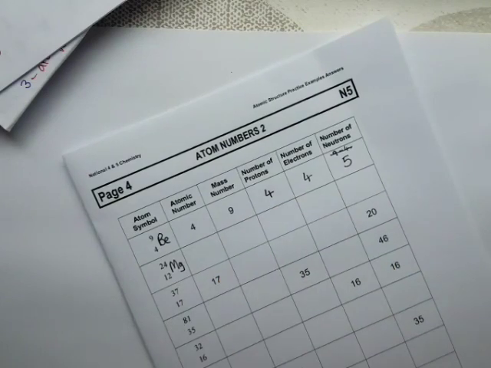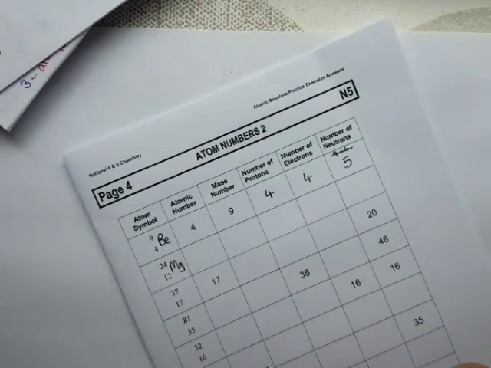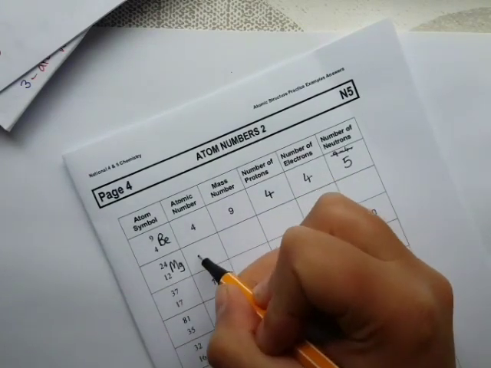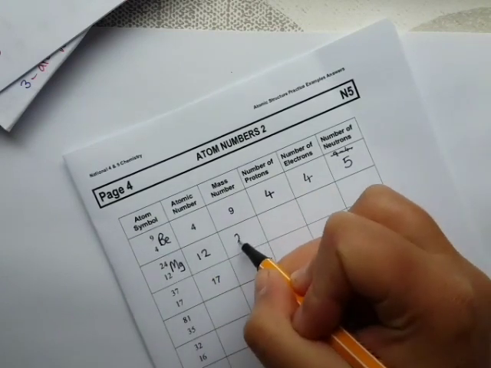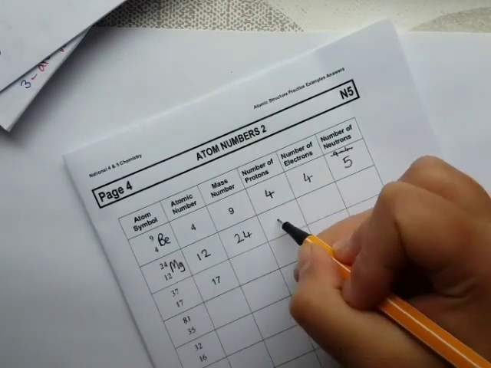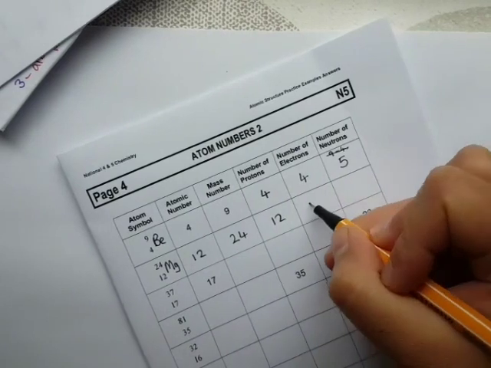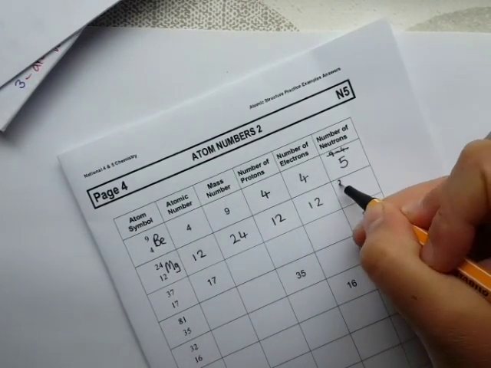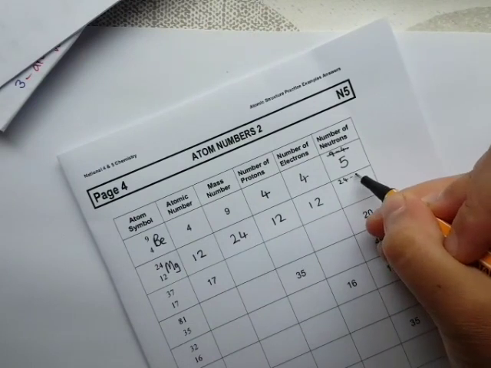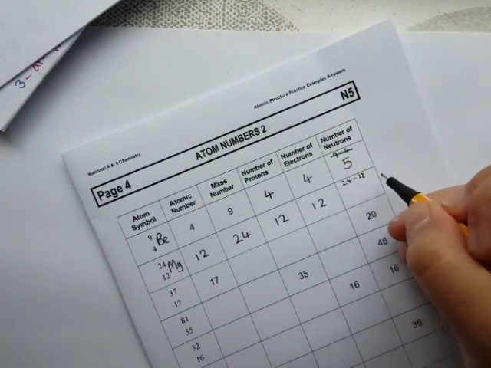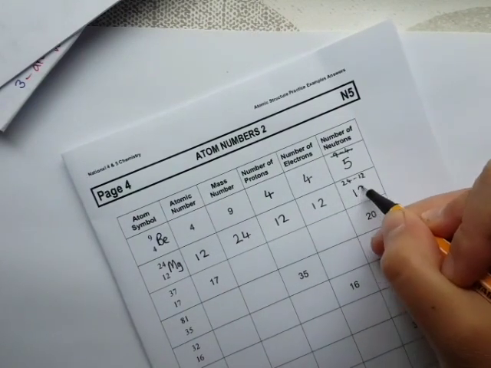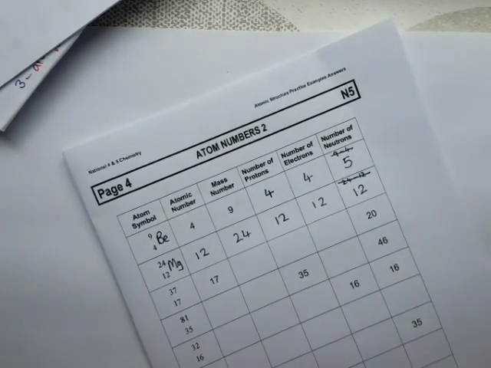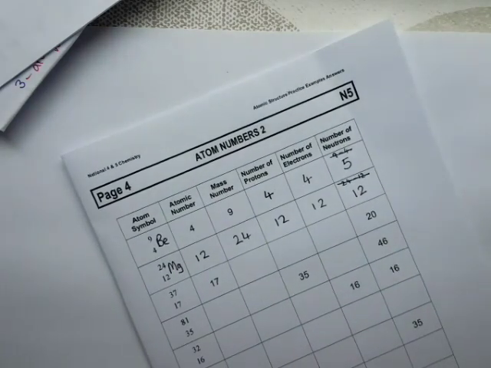And again, the rest of it is just the same as we have been doing in the last few examples. Atomic number is the lower one, mass number is the higher one. Protons, same as the atomic number. Electrons, same as protons. Neutrons, mass number, take away atomic number. Or you can always think about it as the higher number, take away the lower number for the number of neutrons. 24 take away 12, so that atom actually has 12 neutrons as well as 12 protons and electrons.